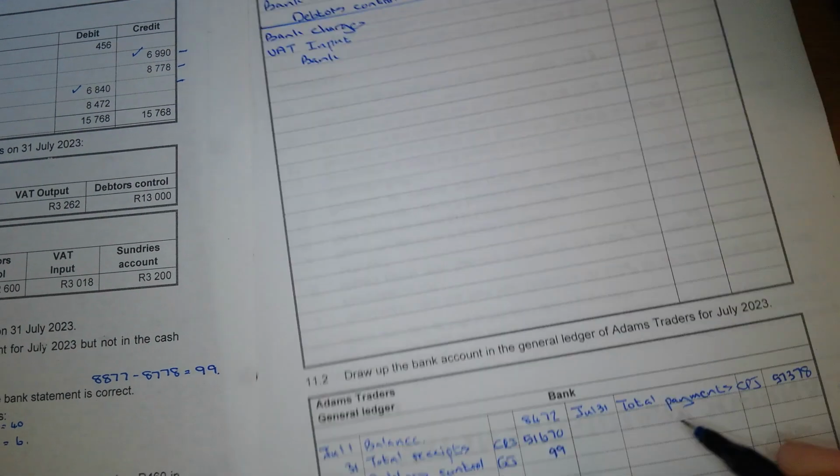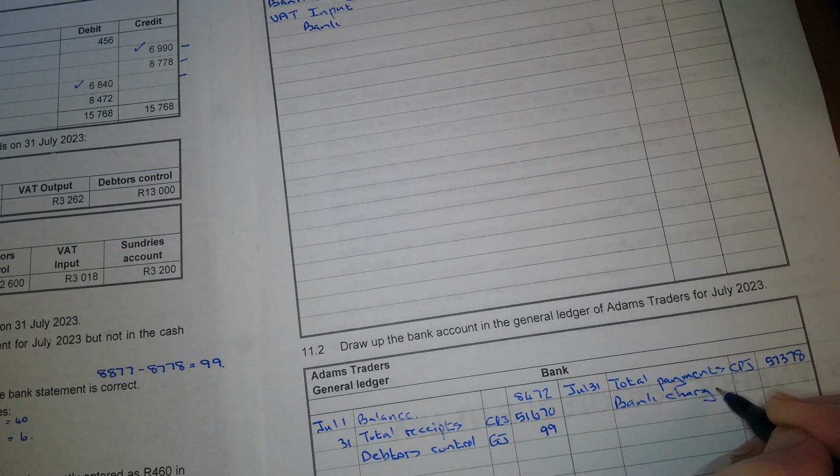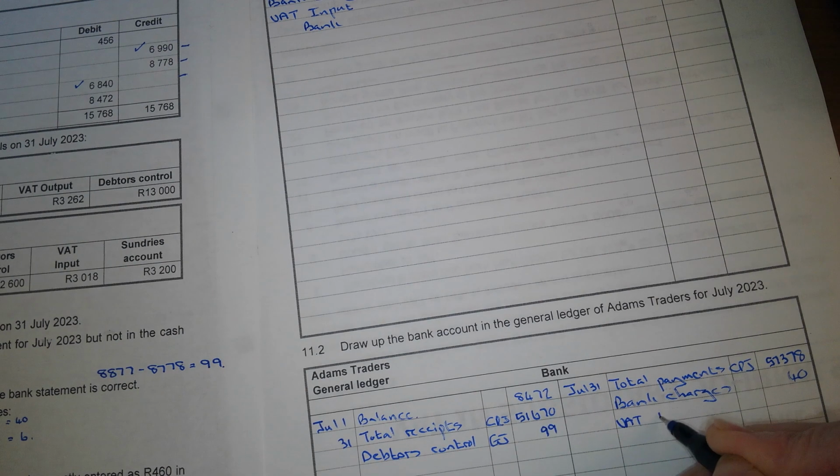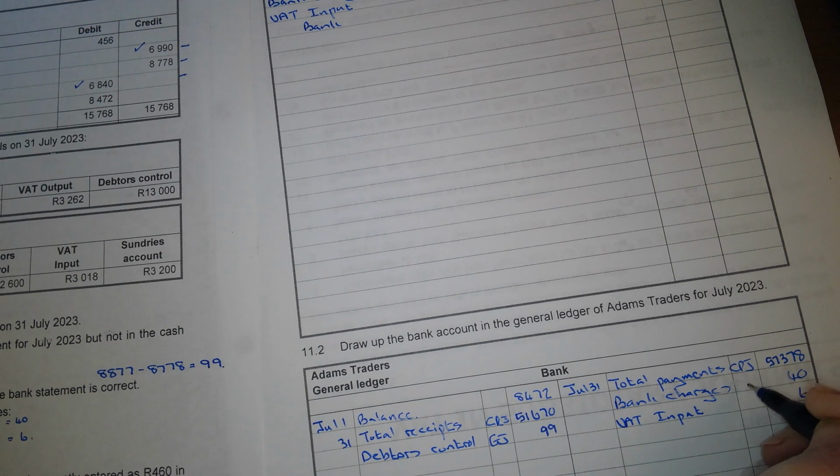In my bank account, I will indicate that the bank charges account will be debited with 40, and the VAT input account will be debited with 6 that I can claim back from SARS.